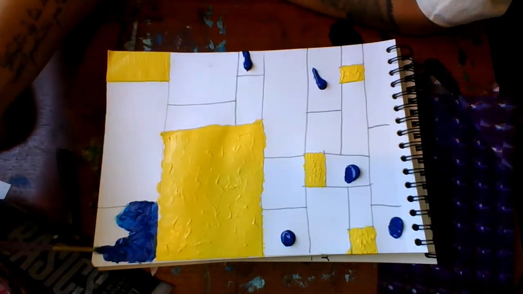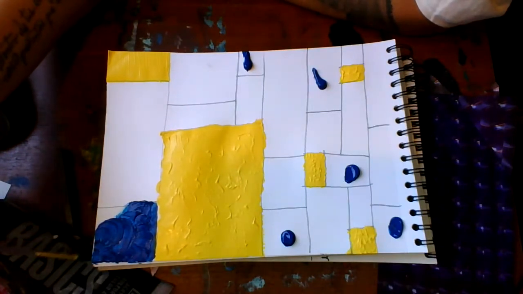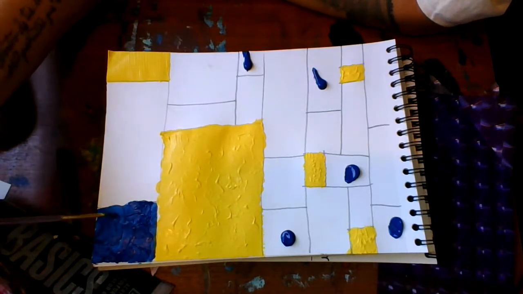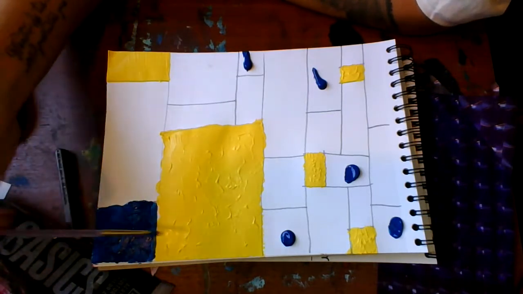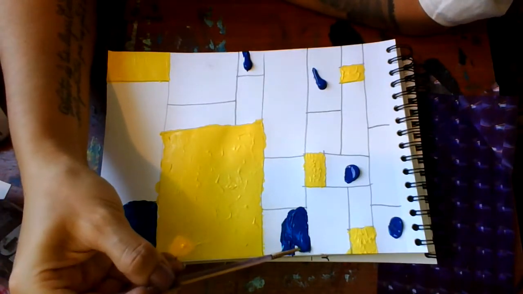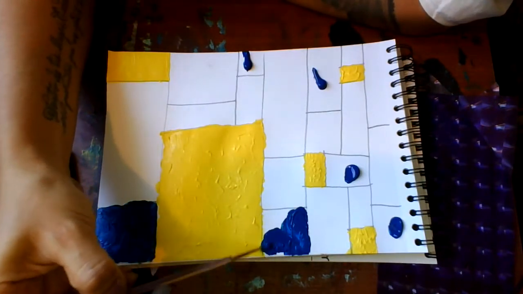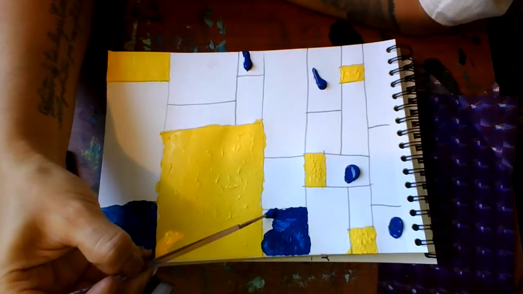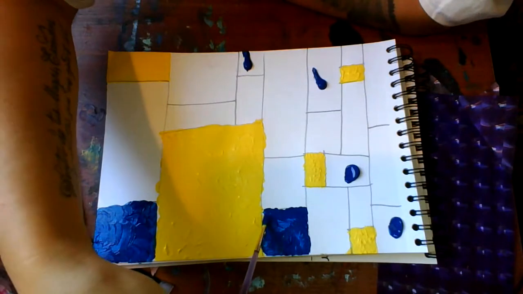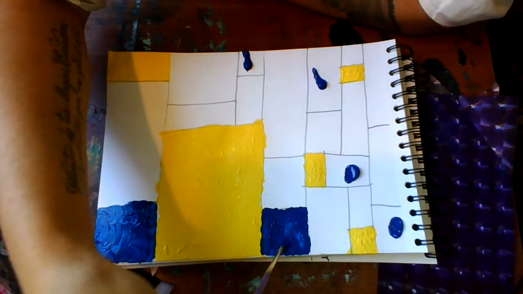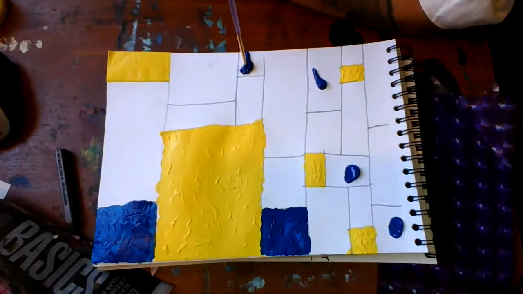Once again, you can paint however you want. It's not necessary that you paint it completely flat without leaving any texture. I believe that is more fun, that you try to discover and see how the traces are left when you apply the paint.